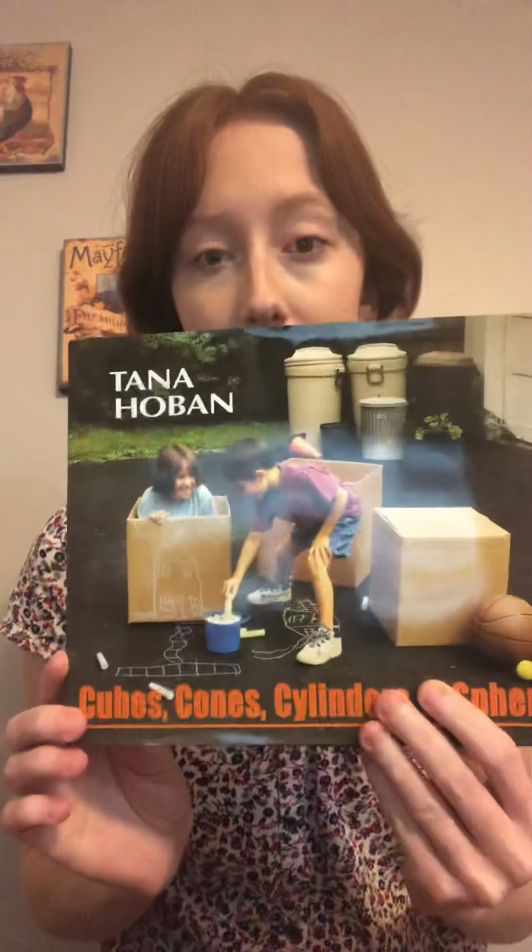So today, since today's our last day, I thought we could do something kind of fun. We're going to go over the difference between 2D shapes and 3D shapes and how you can always tell if you're confused. Then we're going to go over this book about 3D shapes.